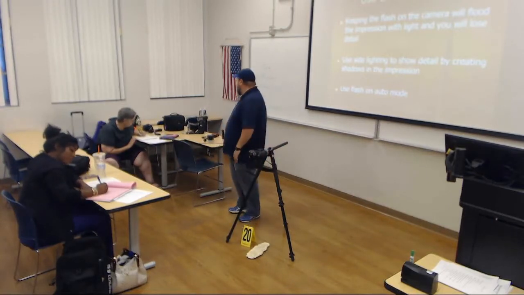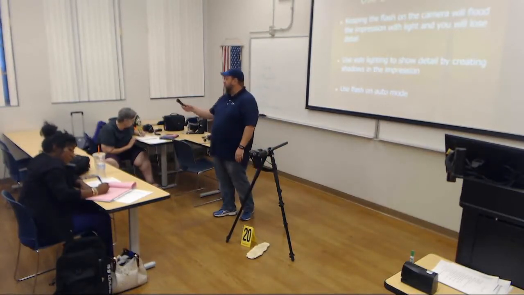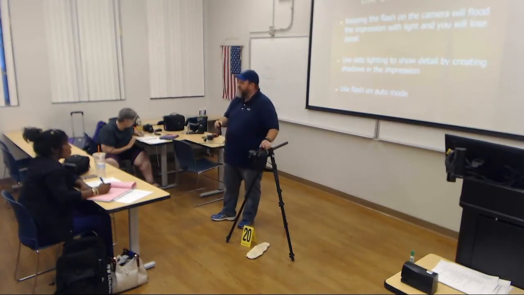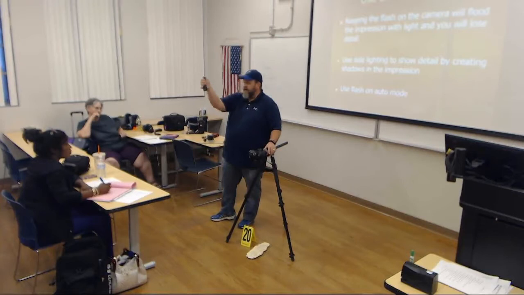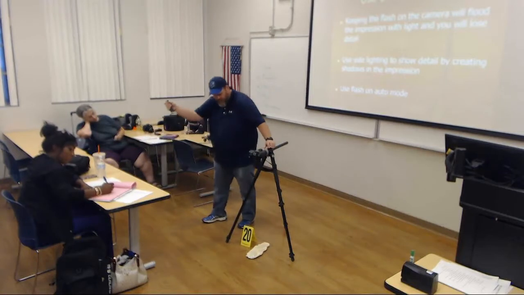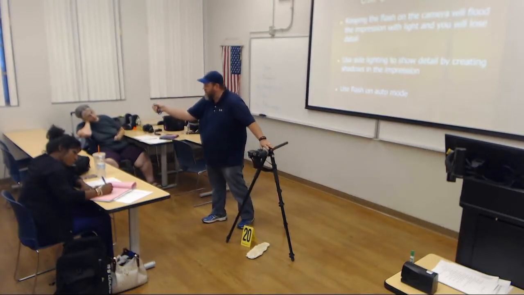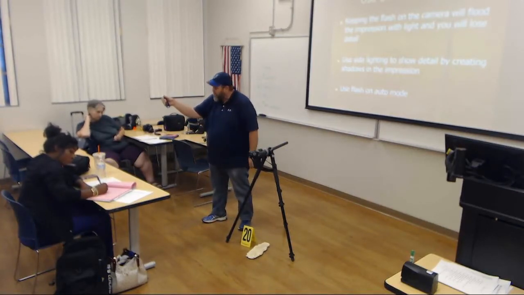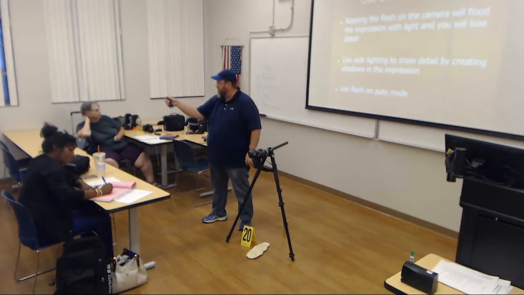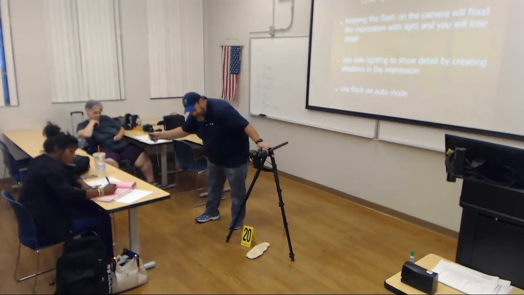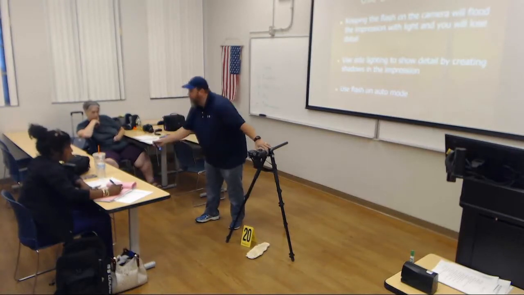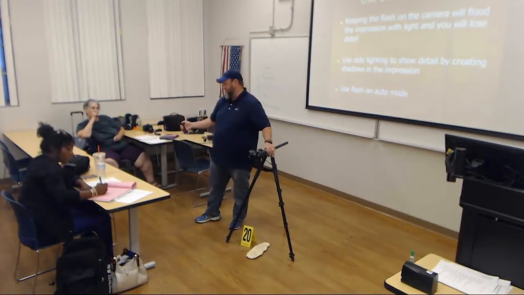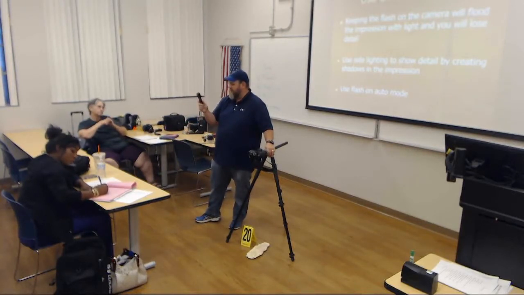How do you figure it out? How do you test it? That's why you have a flashlight. Before I photograph the impression, I'm going to take out my flashlight, shine it down on my impression, and move it up or down until I see the best detail. If I hold my flashlight at this angle, about 45 degrees, and I see the most detail, that's where I'm going to hold the flash. On the other hand, if I hold the flashlight really low and I can see more detail at a lower angle, now I know that's the best place to hold the light. So use your flashlight as a tool to figure out the best angle.